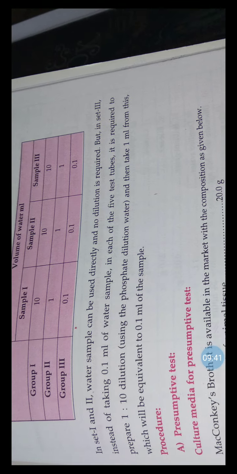Then we will see the procedure for the presumptive test. Which culture media is used for this? That is MacConkey's broth medium, used for the presumptive test. It is available in the market with the composition: first, peptic digest of animal tissue, 20 gram, then lactose 10 gram, bile salt 5 gram, sodium chloride 5 gram, then neutral red, 0.75 gram.